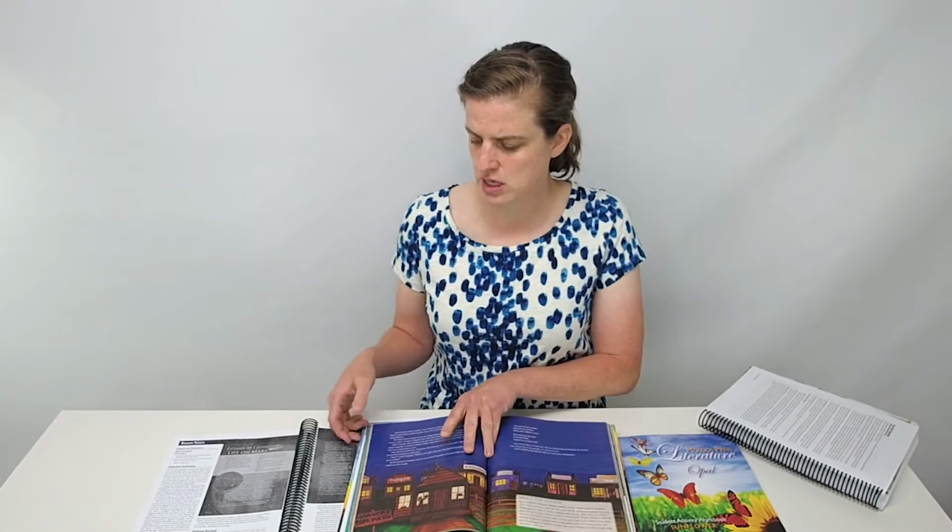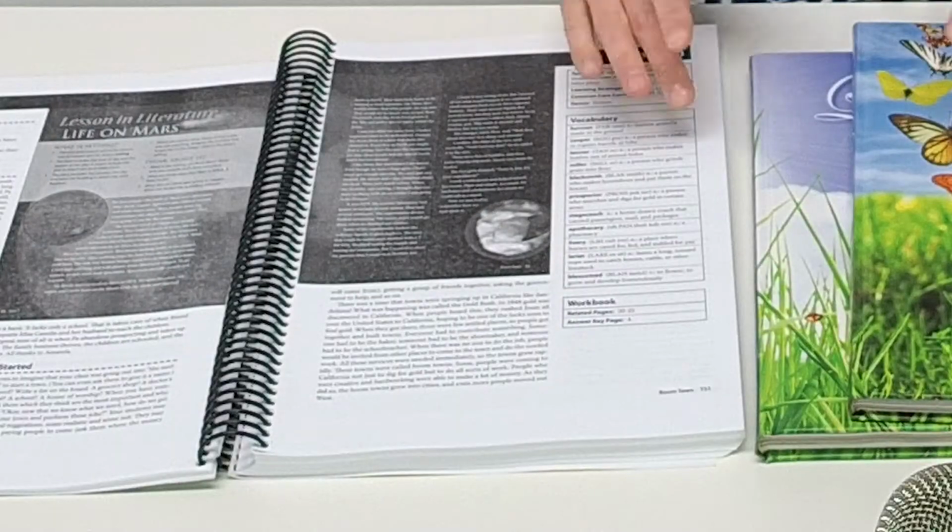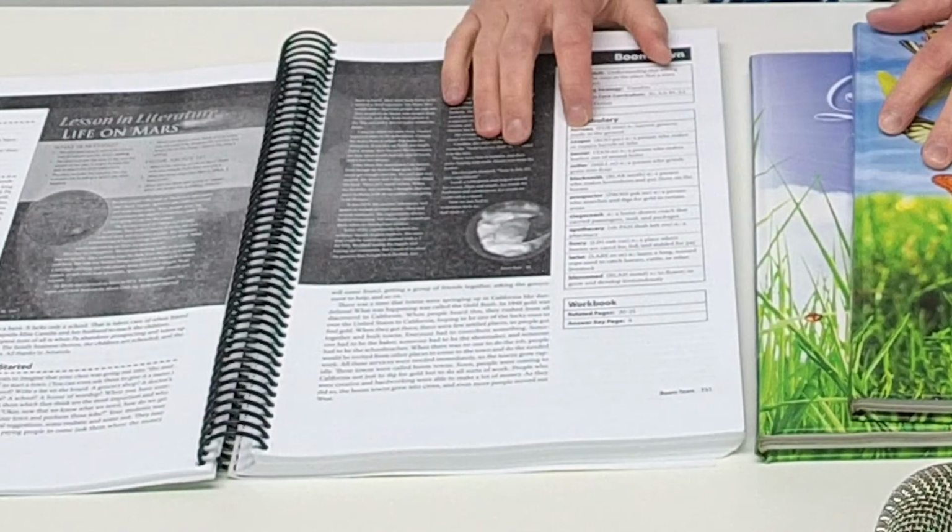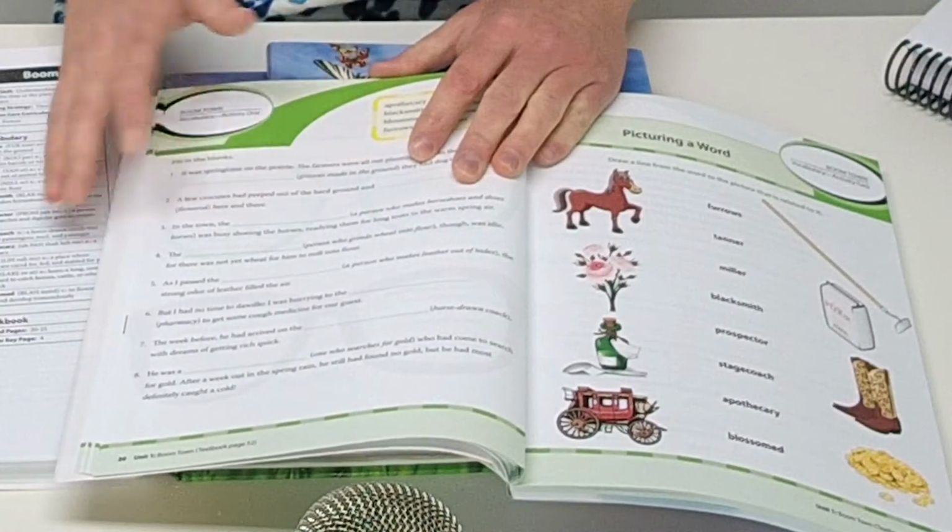And Mosdos recommends that you review the vocabulary words using your teacher's manual before your child goes into their long reading. So they give you a list of vocabulary words. And they also recommend that you have your child complete vocabulary activity 1 to go along with learning those vocabulary words, and then doing the activity page in their workbook before they go on to their long reading.